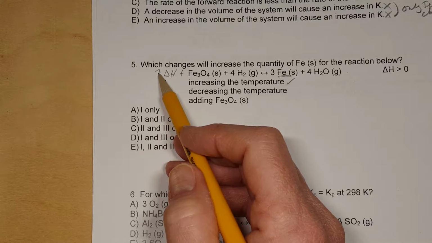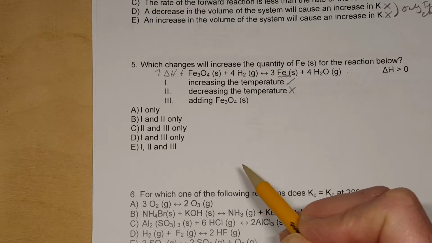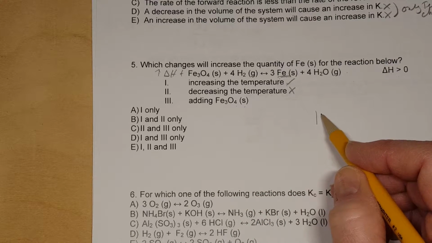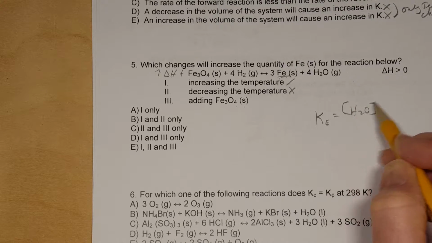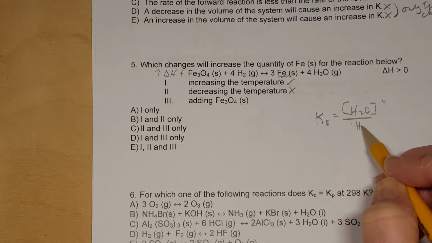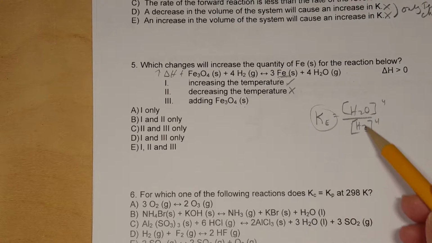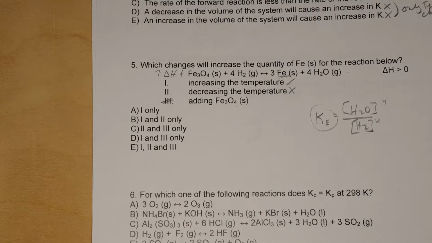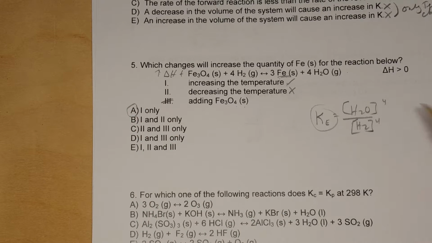If we decrease the temperature, that means that we would want to increase it. We would shift to the left. That means we would reduce some iron, so that's not true. Adding Fe3O4 solid. Now let's take a look at that. K equilibrium is equal to H2O to the 4th over H2 to the 4th. The equilibrium position is only affected by the gases or the aqueous. Remember, these were solids, so that's not going to matter. So the answer to this one should have been 1 only.